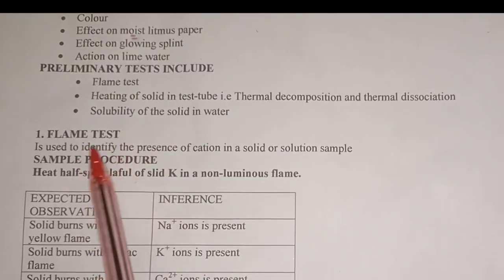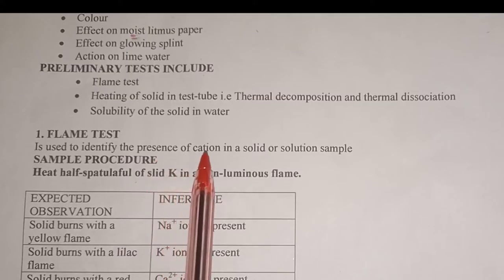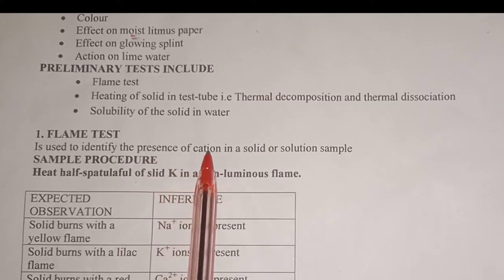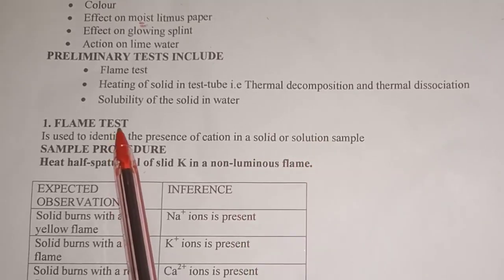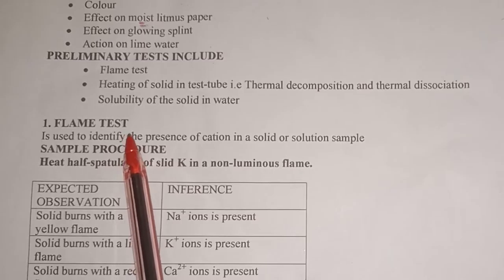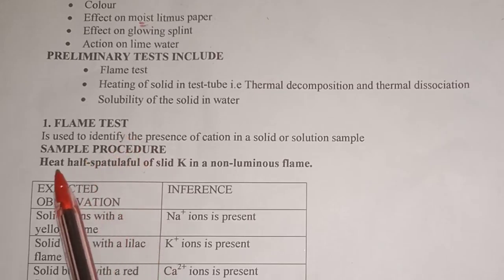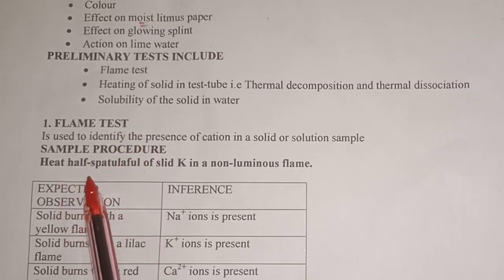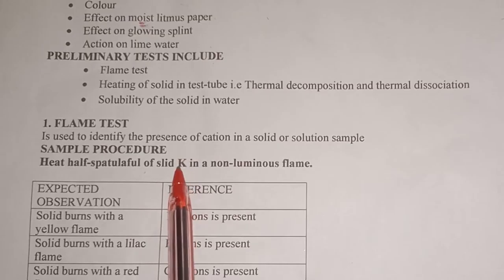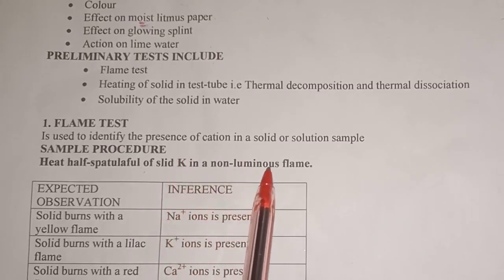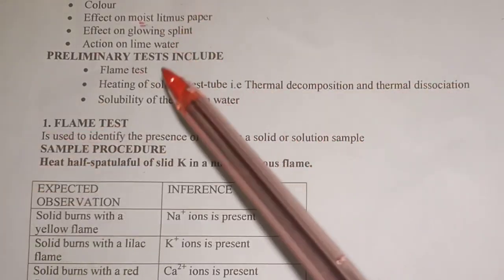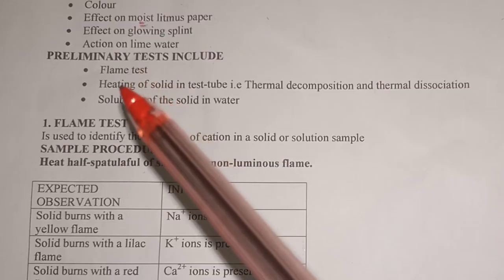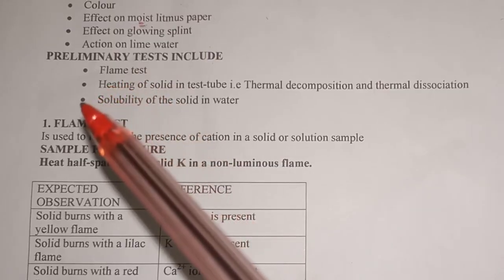Now, to start with the flame test, this one is usually used to identify the presence of a cation. Cation means a positively charged particle in a solid or a solution sample. A flame test is usually done by using a spatula, or you can use a nichrome wire. The procedure is you heat a half spatula full of solid K, just an example, using a non-luminous flame. So you scoop the solid using a spatula, and then you heat it using a non-luminous flame. The observation that you make is the flame test.